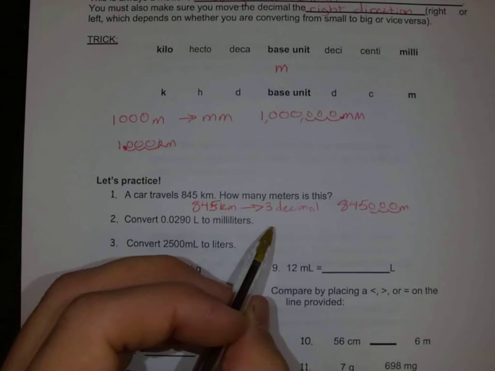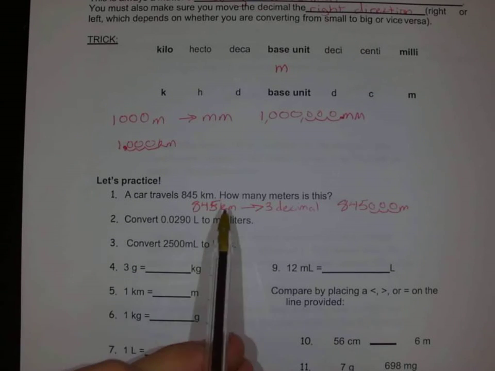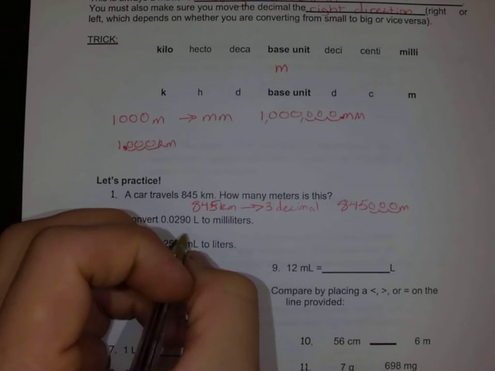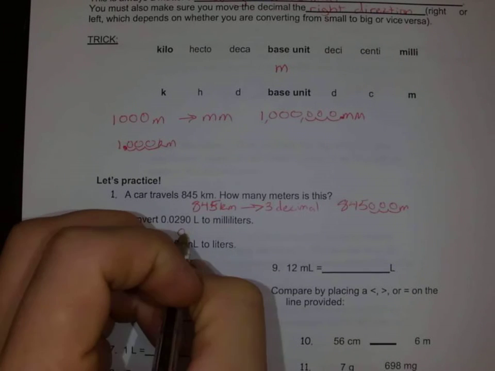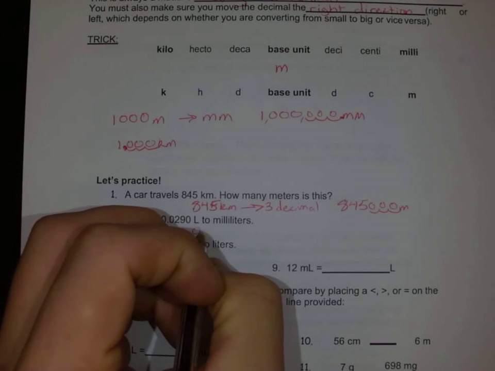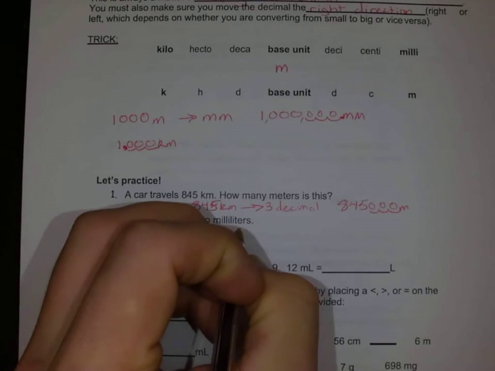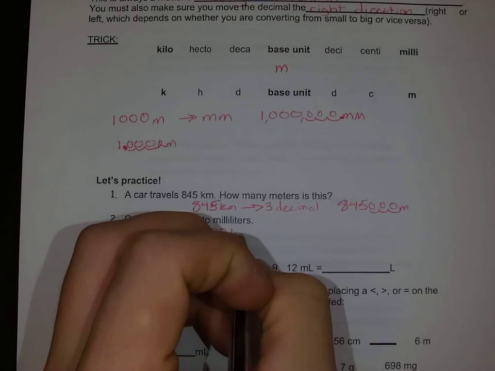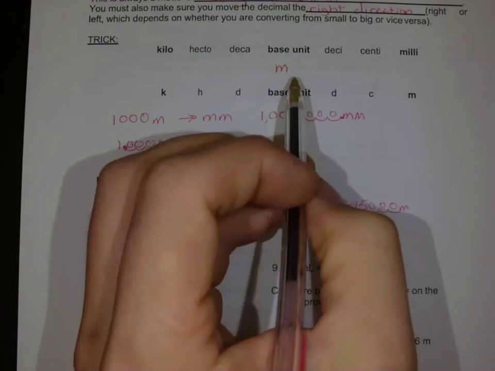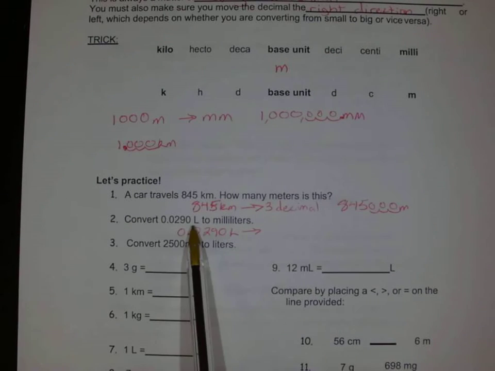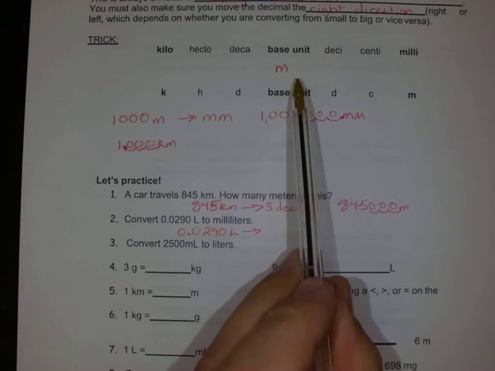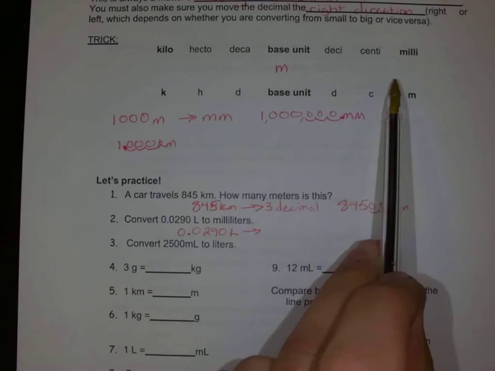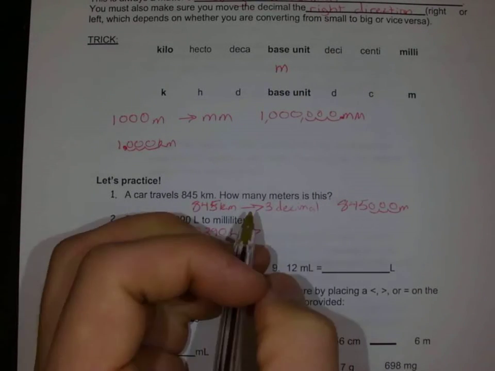Okay? Convert 0.0290 liters to milliliters. So again, same idea. I've got my liters, 0.0290 liters, and I'm going to convert it 3 decimal places because my base unit here is liters. So my base unit is liters. I'm going to go 1, 2, 3 over to milliliters.